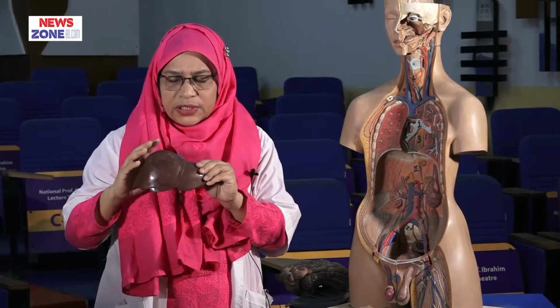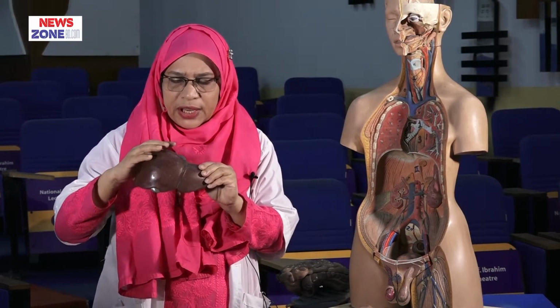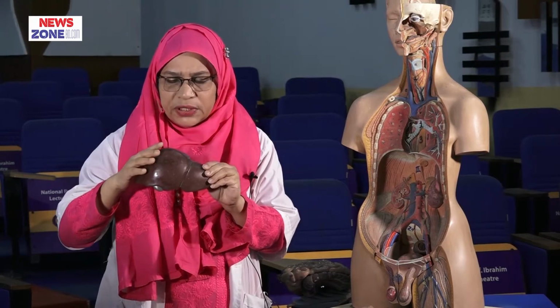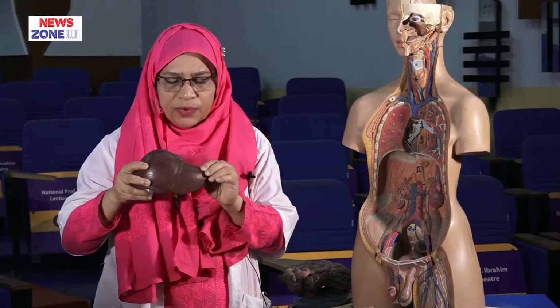So this is the right lobe. It is slightly upward, with convexity upwards, and this is the left lobe. And the groove for the inferior vena cava lies vertically and is present posteriorly.